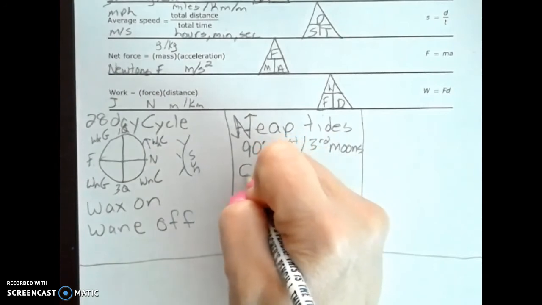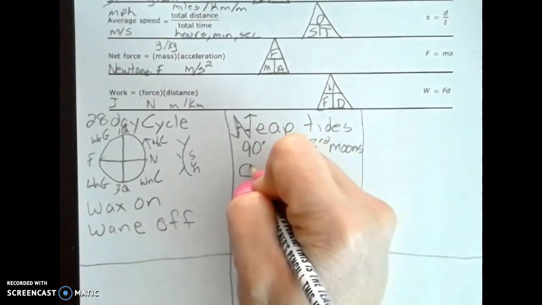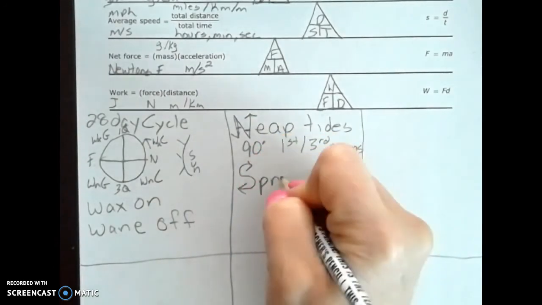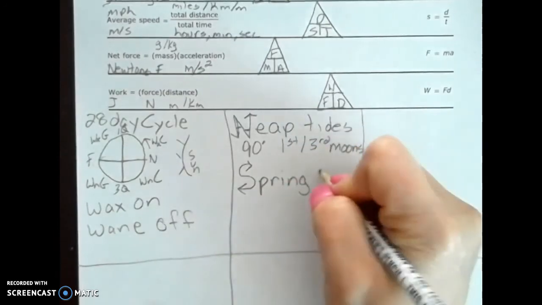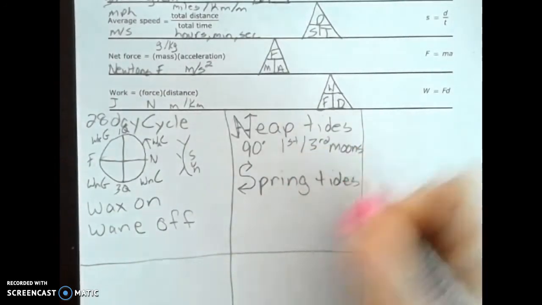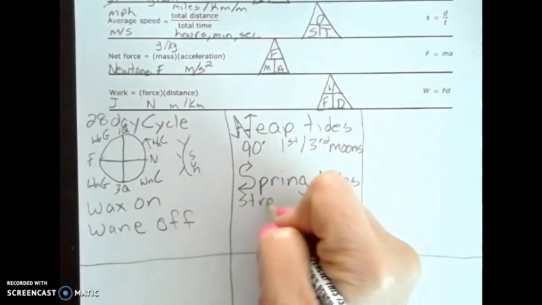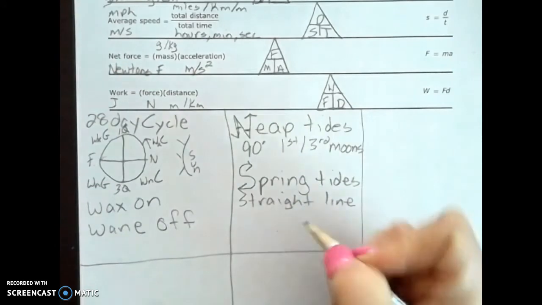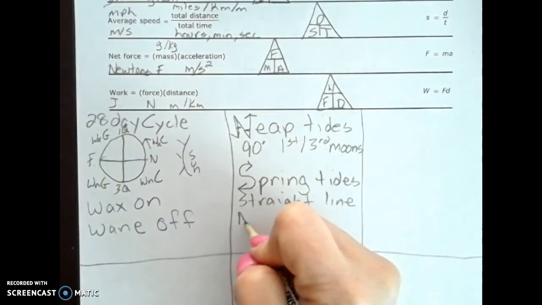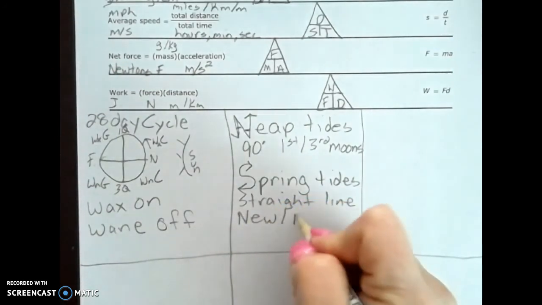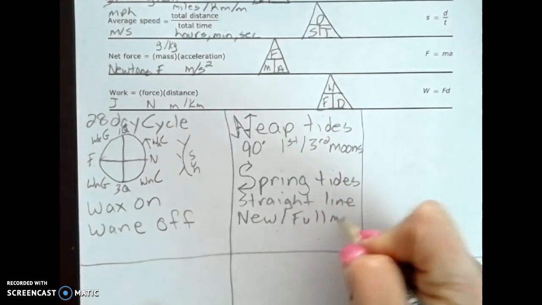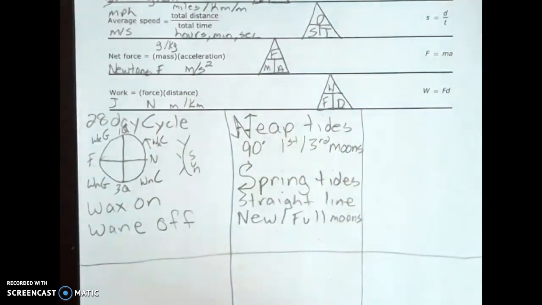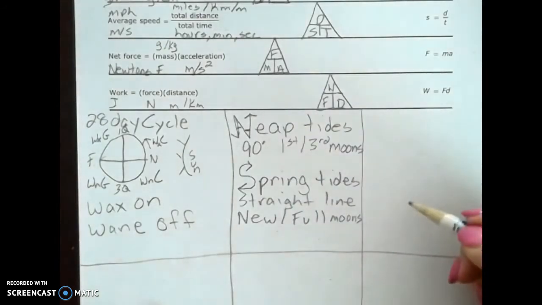And then we've got our spring tides. That's when we have a straight line between the earth, moon, and sun. Straight line. And we have spring tides during new and full moons. And then I'm ready to go to the third box.